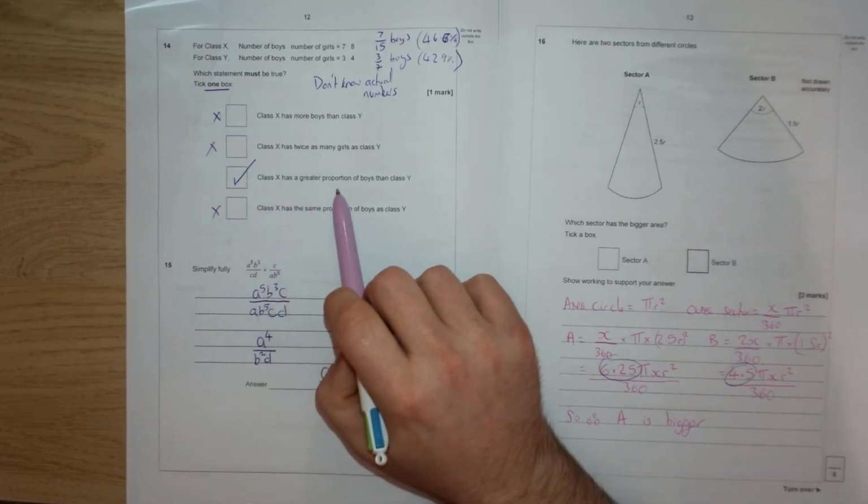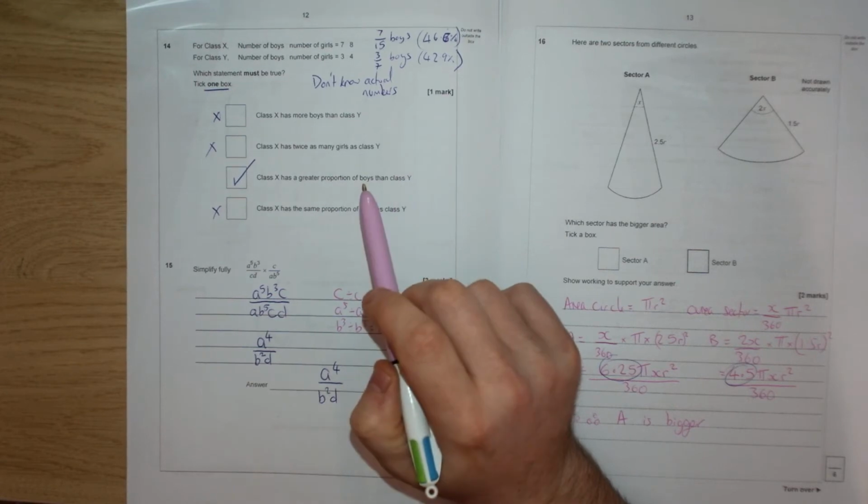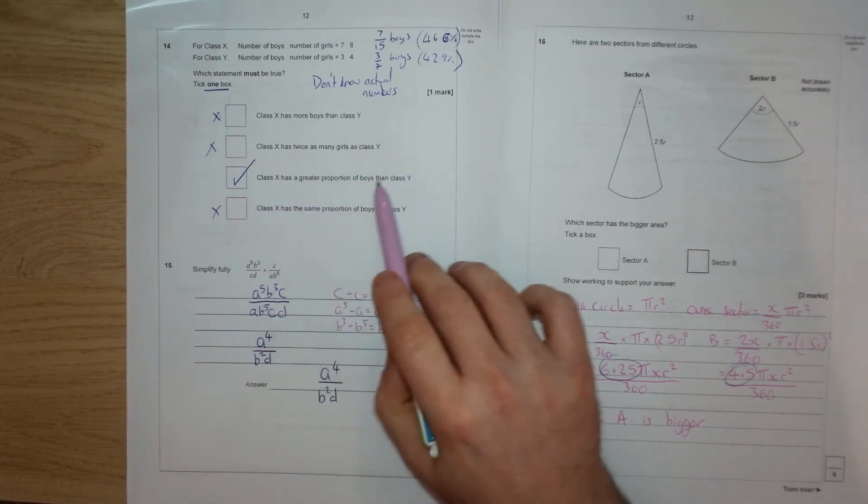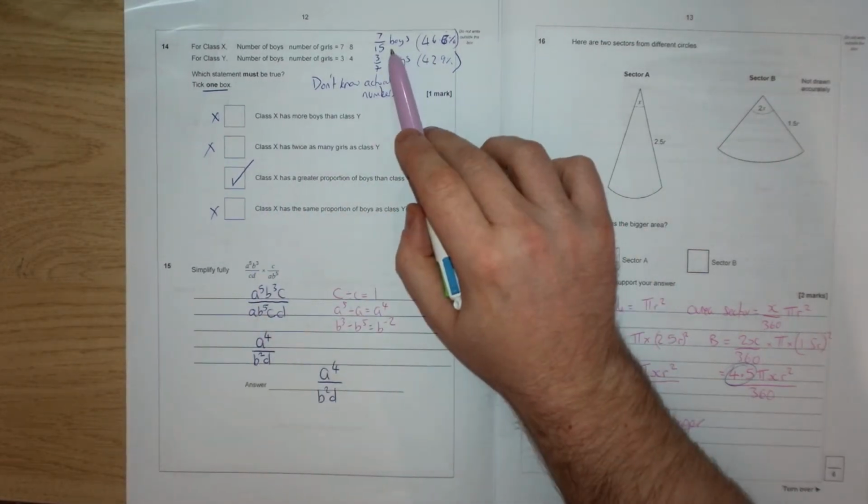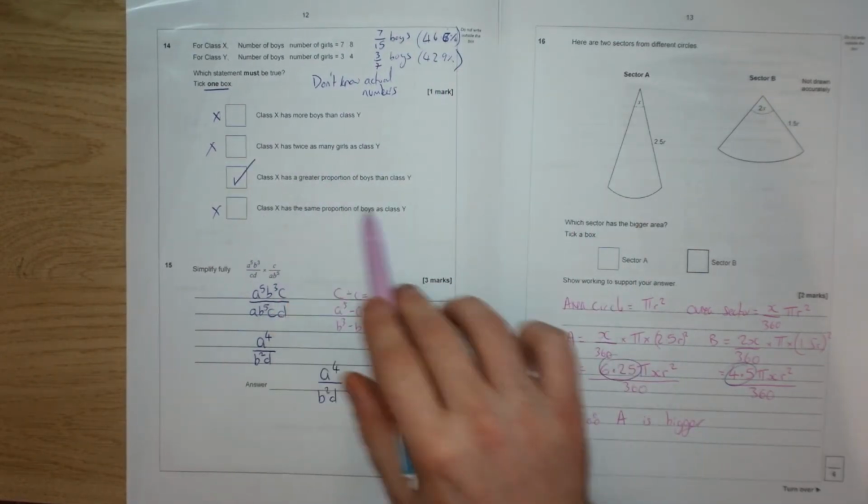So therefore, I've only got two statements now to choose from. Class X has a greater proportion of boys than Class Y. So that's correct. It doesn't have the same proportion because we proved there it's not the same. So it's this one that we need to tick.